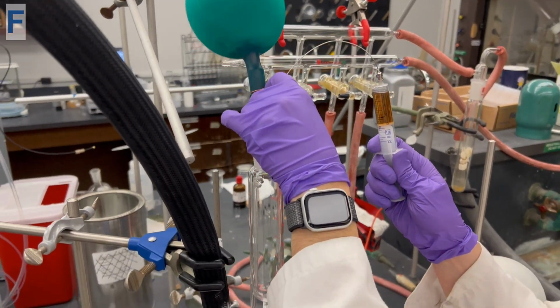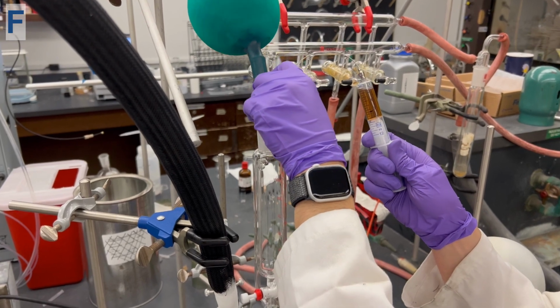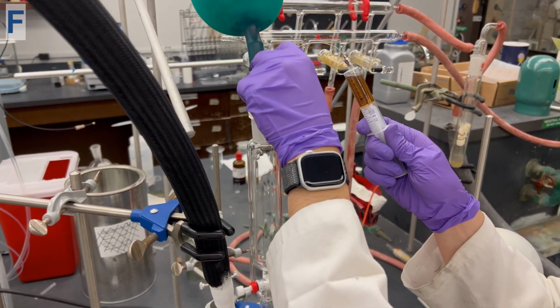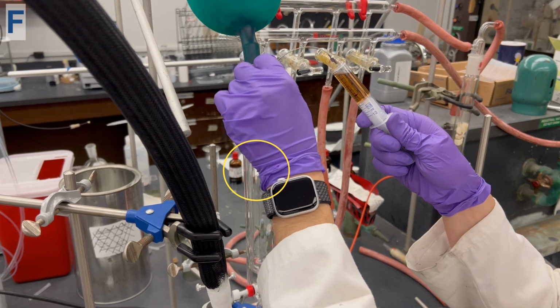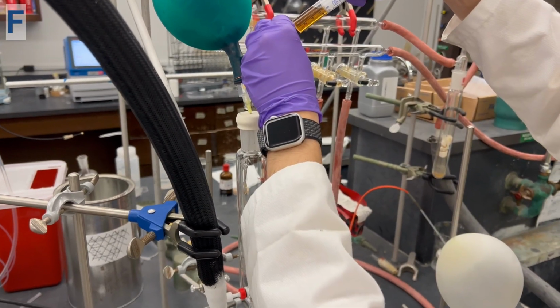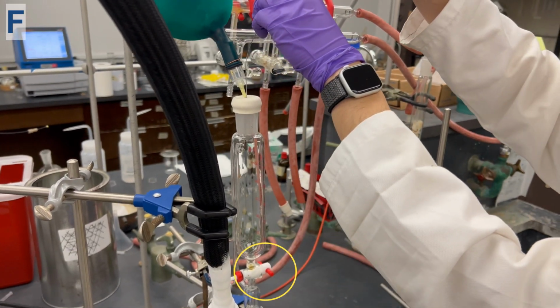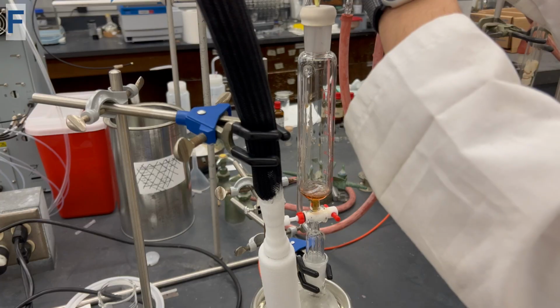Insert the syringe needle through the top of the septa of the addition funnel. Make sure to insert the needle several inches into the addition funnel. Add in the Grignard reagent and make sure the stopcock is in the closed position.